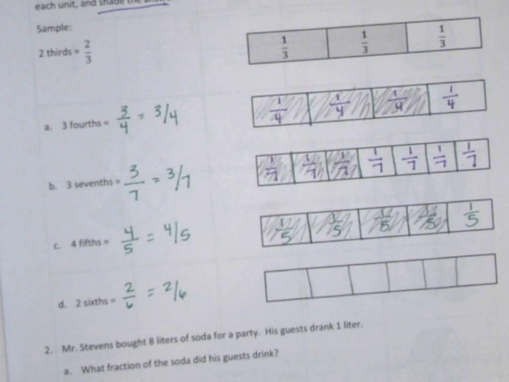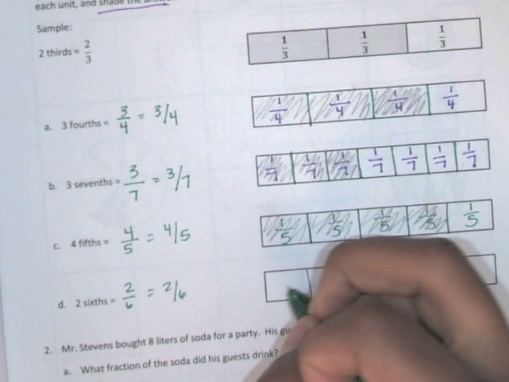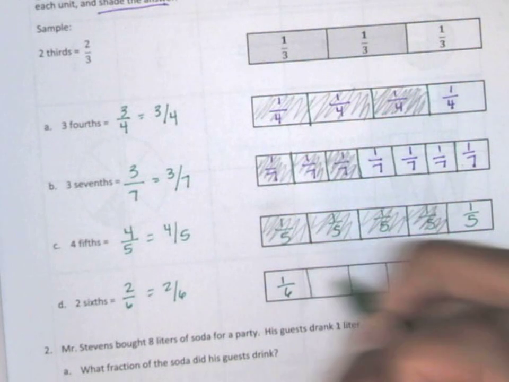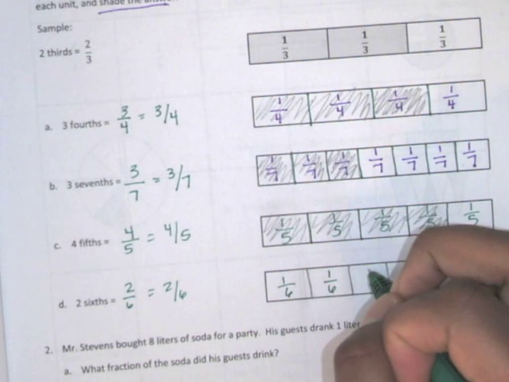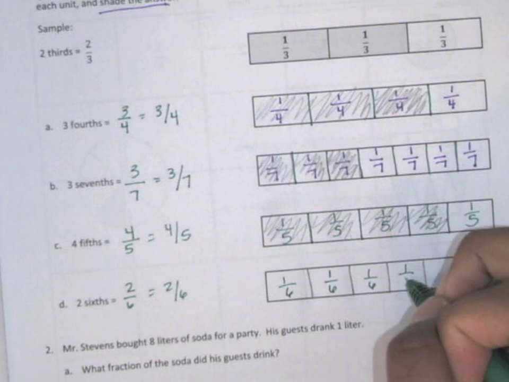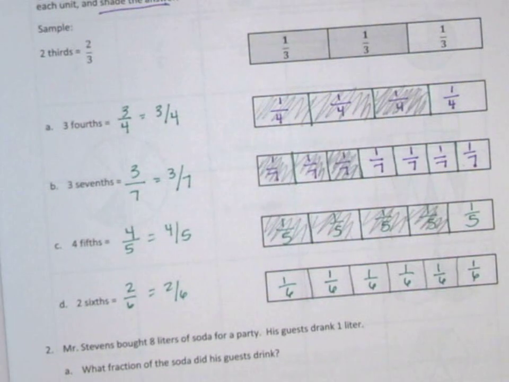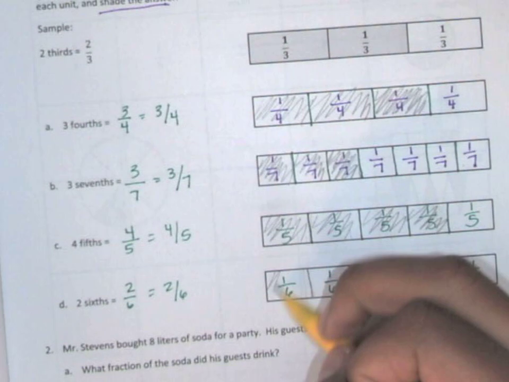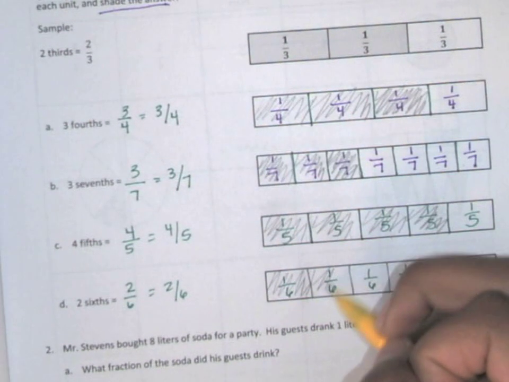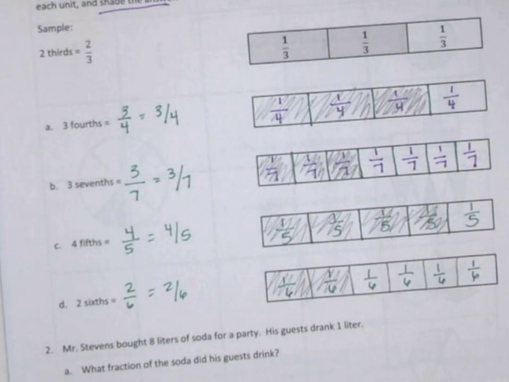Next, we are going to label each section as 1/6. Okay. And I'm going to shade 2 of them to represent 2/6. Okay, so this is what your part 1 should look like.